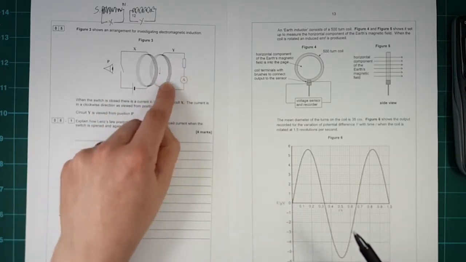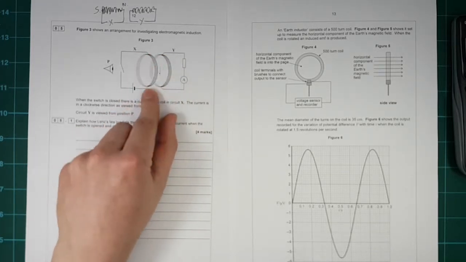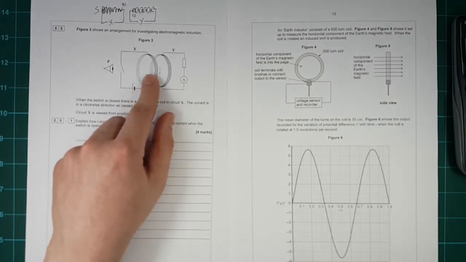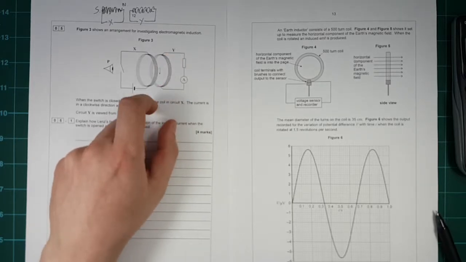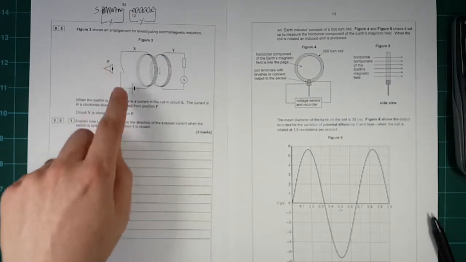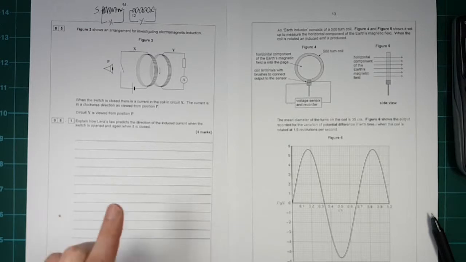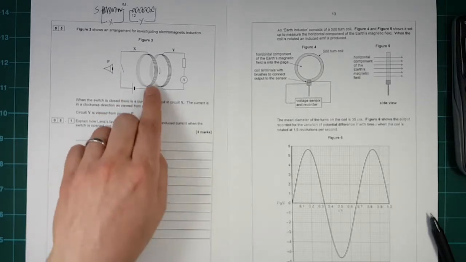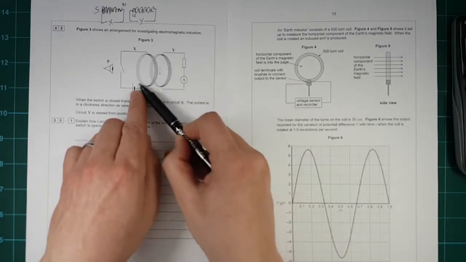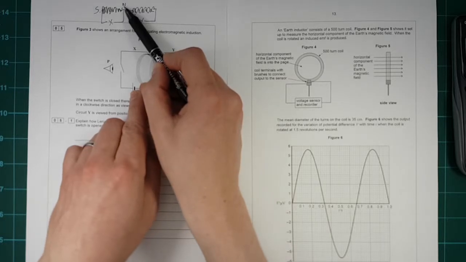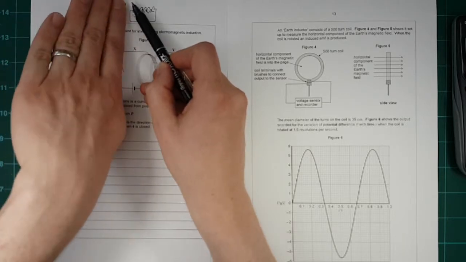Now there's no current induced in Y because there's no changing magnetic field. The magnetic field is constant, so nothing happens in Y, there's no EMF induced, and so no current flows. So everything's stationary, everything's still. You've got current flowing here, you've got absolutely nothing happening here. When you open the switch, what's going to happen is this field here, the one that's generated by coil X, is going to collapse. And when it collapses, it's like moving this North Pole far away. So it's like moving a North Pole away.